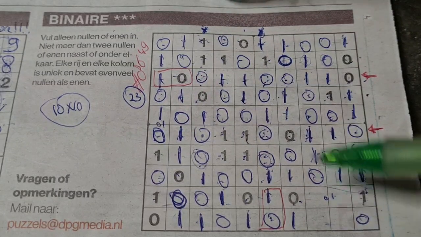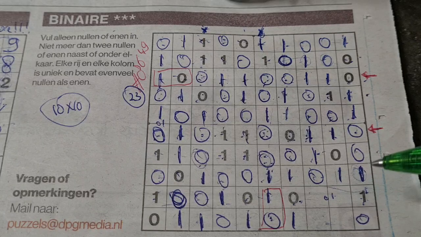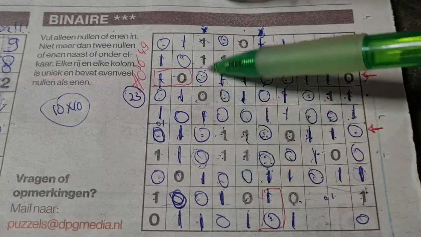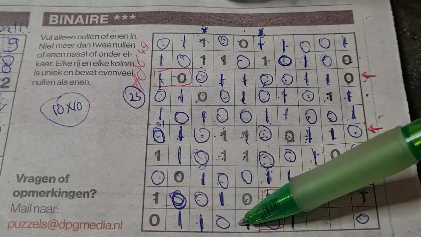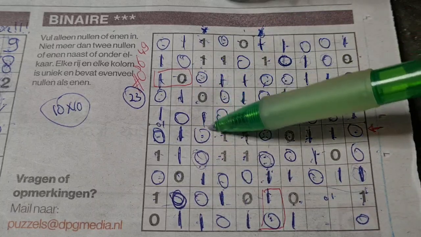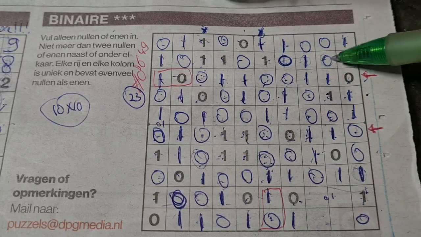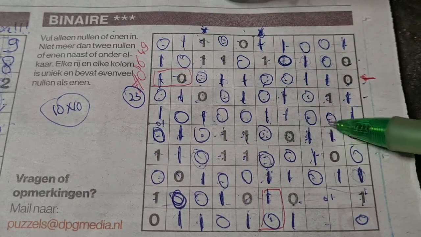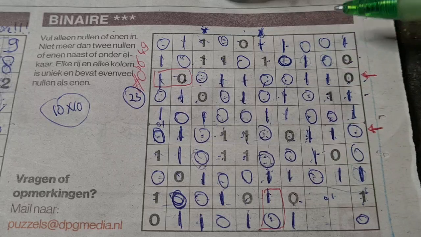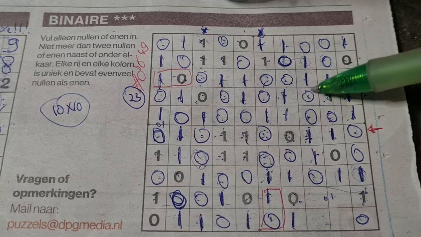Okay, now these 2 rows or these 2 columns. 1001, do we have here 1001? No. 011. No. 011. Seems I need to compare the columns. 0, 1. 0, 1. Not the same. How about 0, 1?